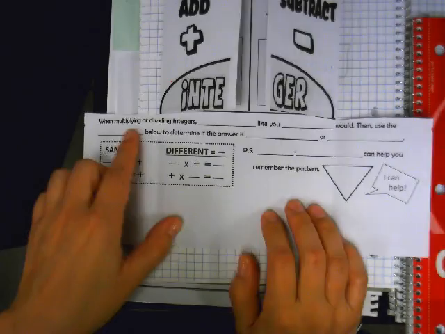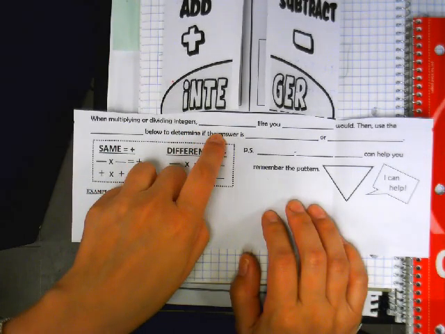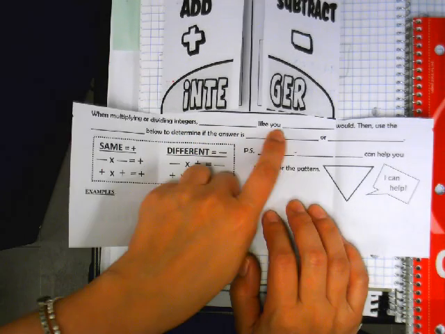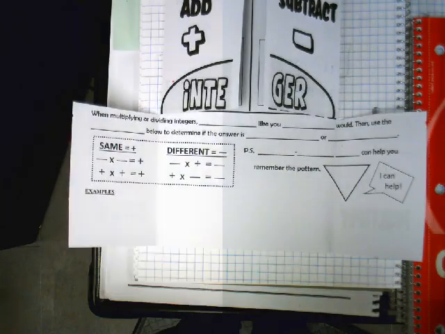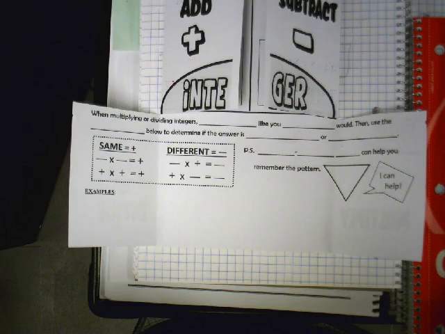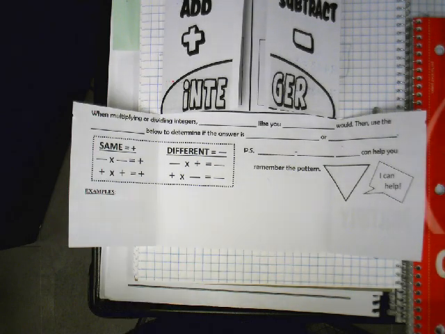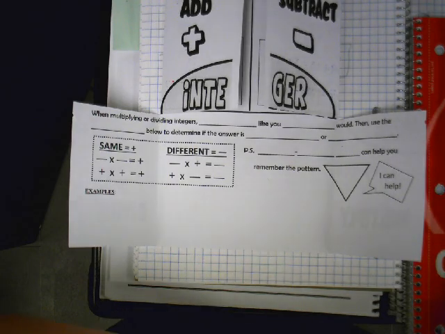When multiplying and dividing integers, blank like you, blank, blank, then use the blank below to determine if the answer is blank or blank. Blank, blank can help you remember the pattern.